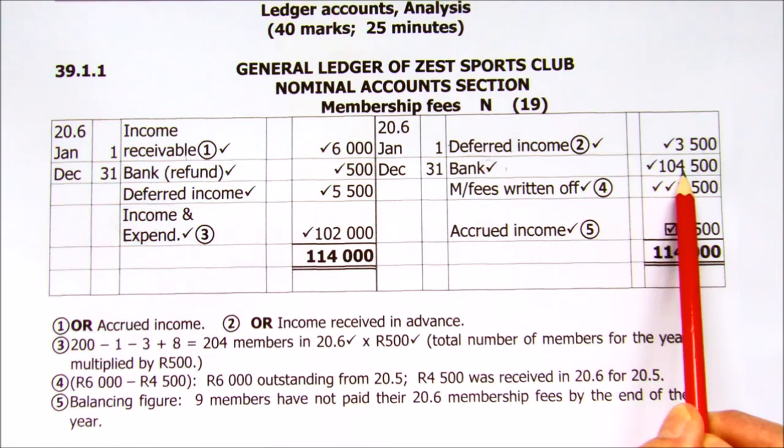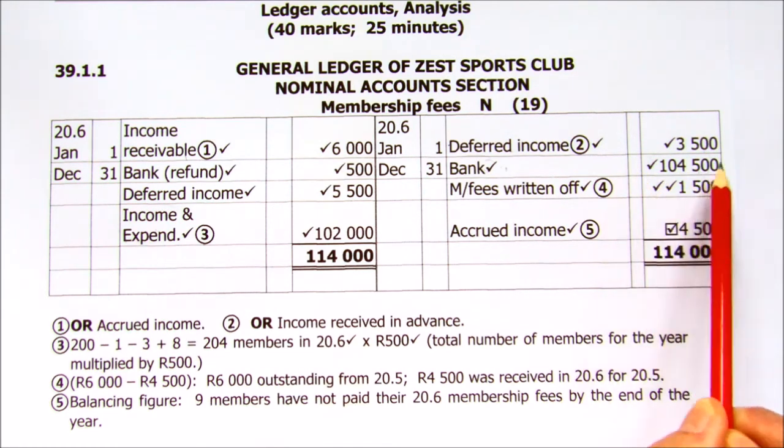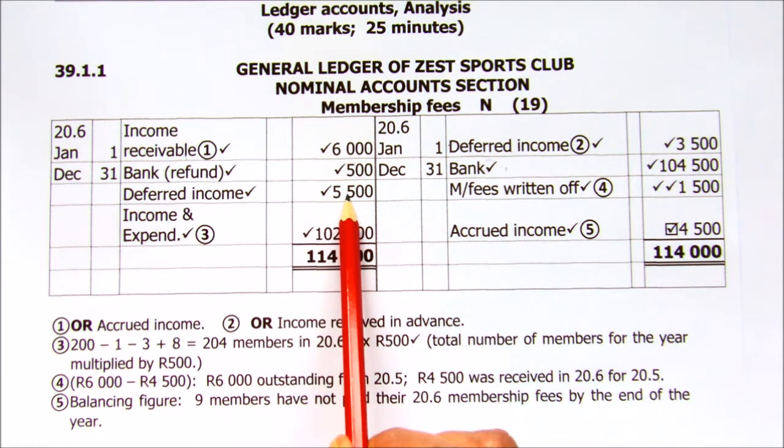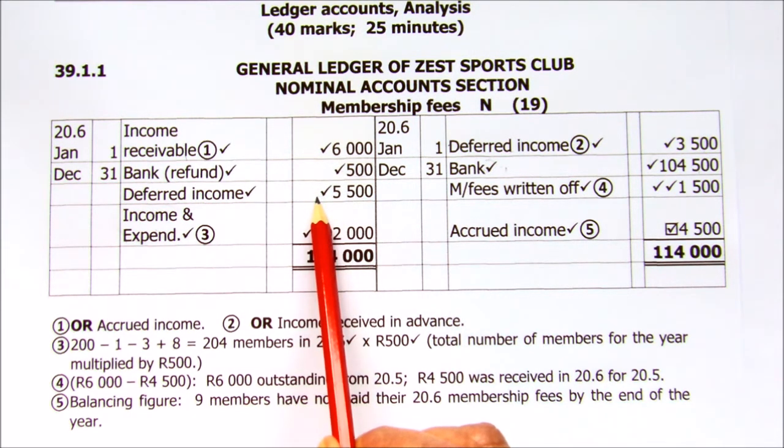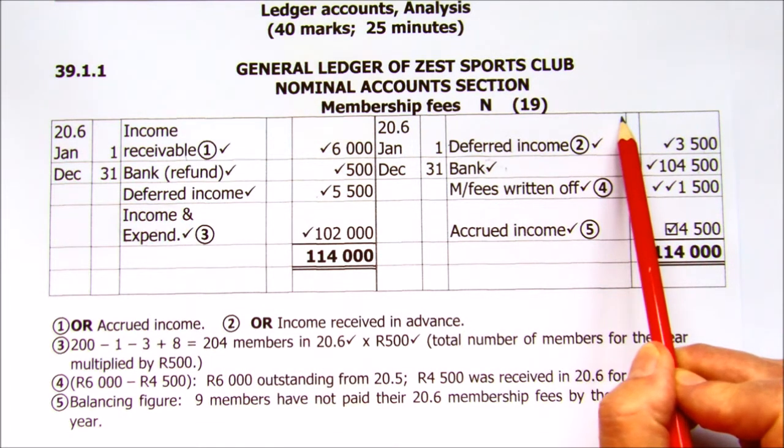But some of that 5,500 is actually for next year. Look at the dates, it says 20.7. So although we've put it in to record it, we will have to do an adjustment at the end to take it out, and it will be transferred out of this year's membership fees account, and next year it will come back in on the credit side.